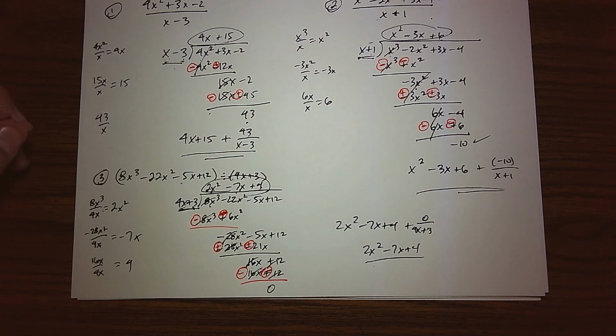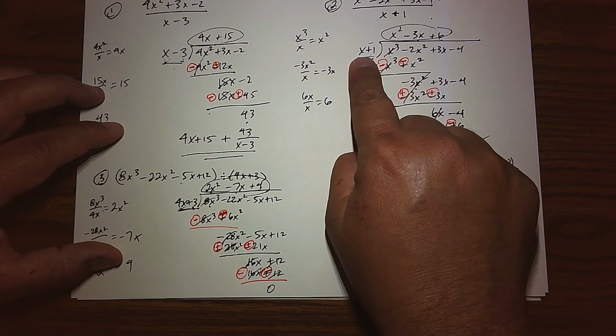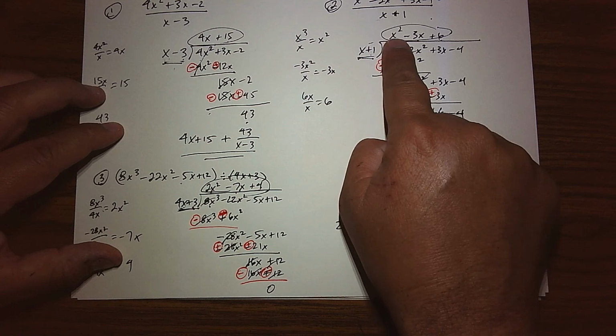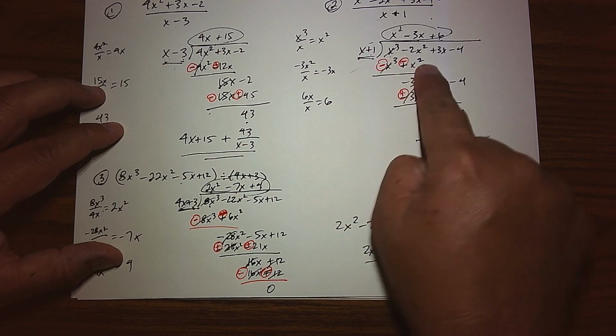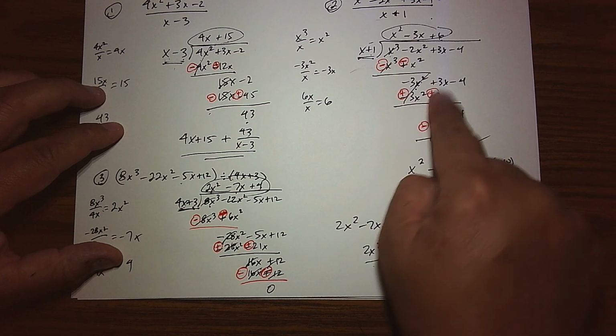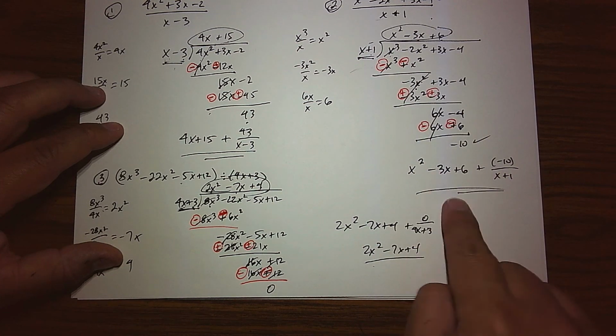So hopefully that gets you ready. There's a lot of moving parts, so it takes a lot of practice. So make sure you're doing that. You're constantly just going through the game of how many times does the first term go into first term. Get it, multiply, subtract, and change the signs. And then you just keep doing it over and over and over again.